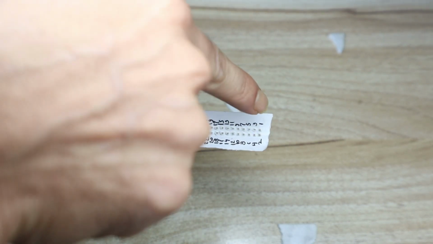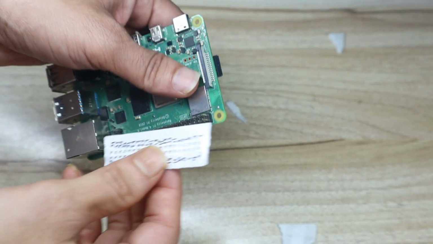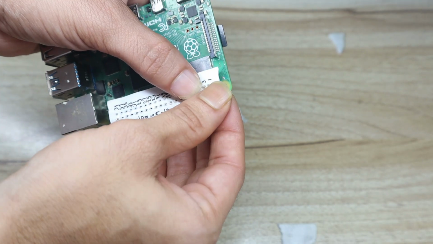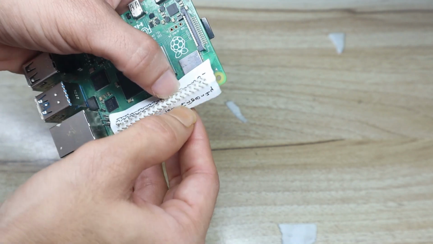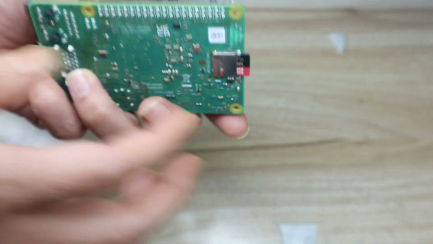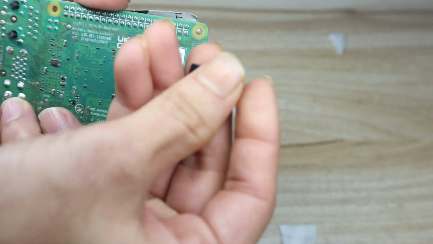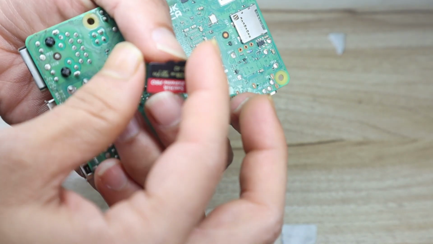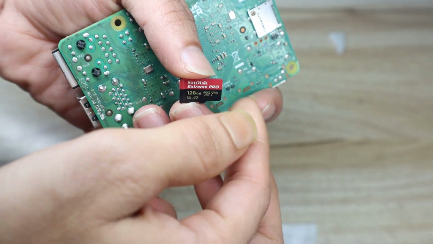You can see pin number one here, all odd number pins are here, even number pins are here, so that you can easily identify the pin number while doing the connection. It is very important to identify the pin. Also at the back end you can see this is my memory card. I use a 128 GB SanDisk Pro memory card. The same memory card you can use for your Raspberry Pi.